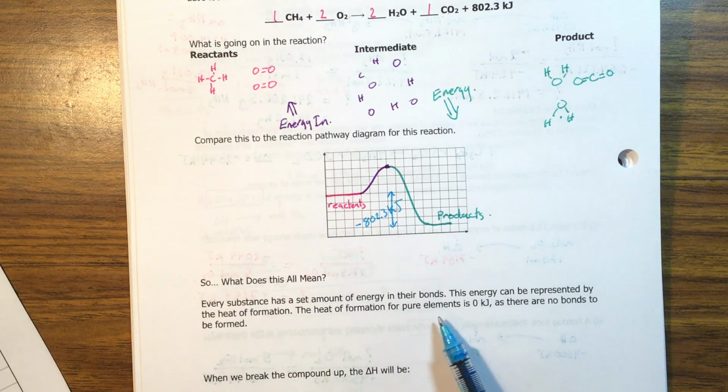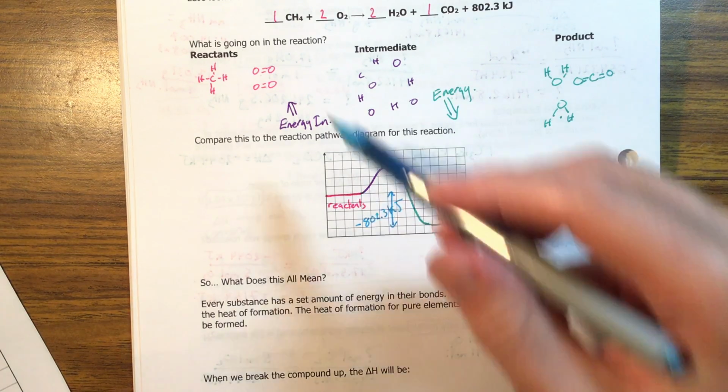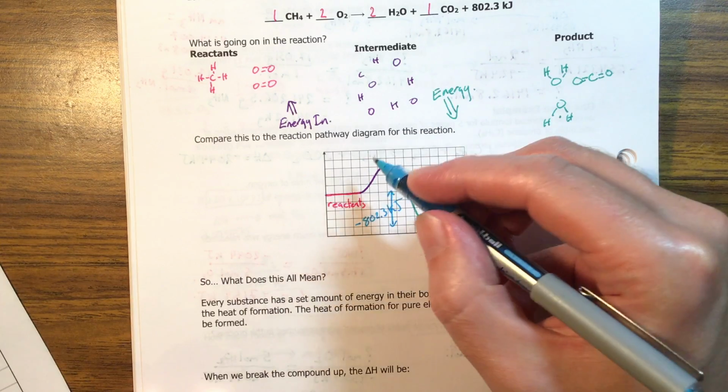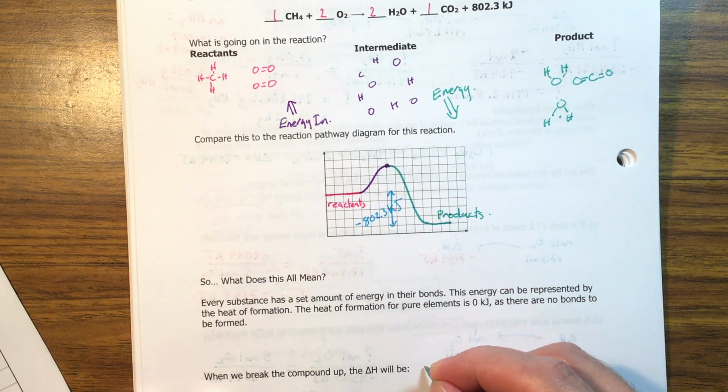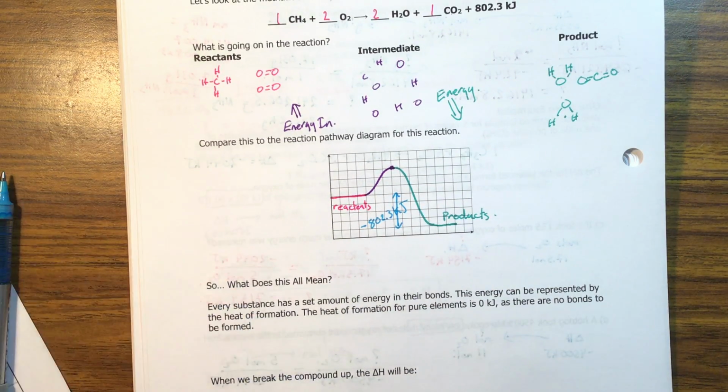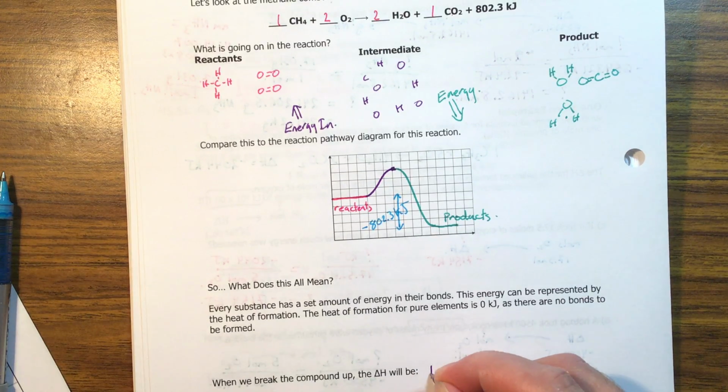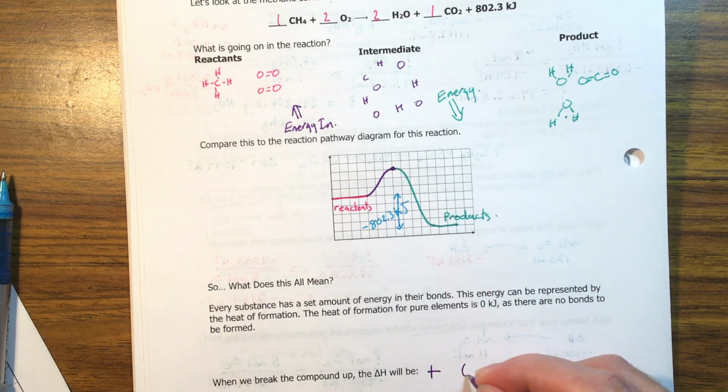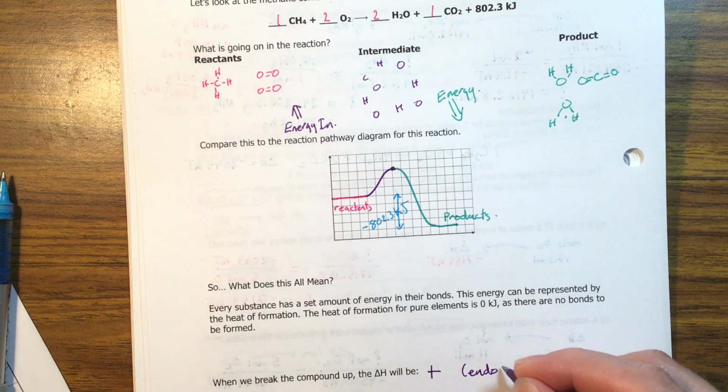The heat of formation of pure elements is 0 kilojoules, as there are no bonds to be formed. When we break up a compound, the delta H will be positive. I'm going to do that in purple, because it's an endothermic process.